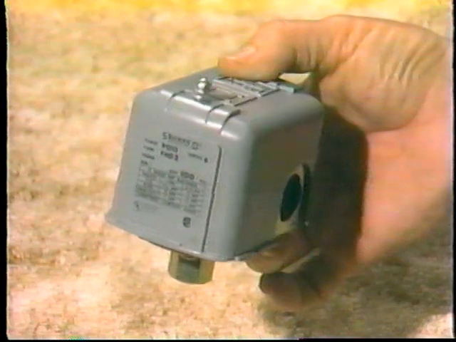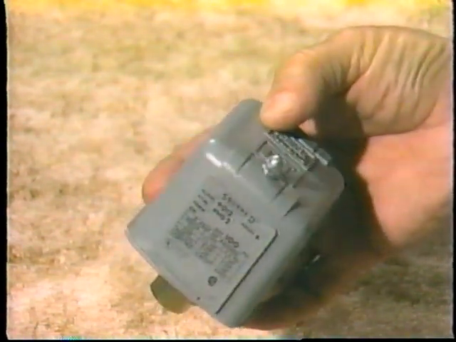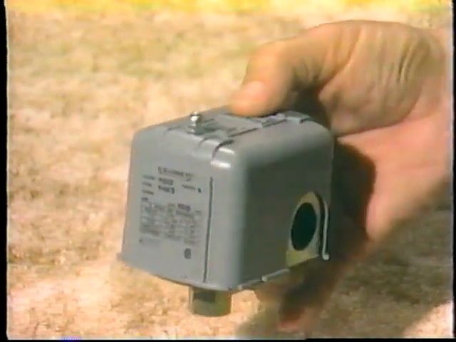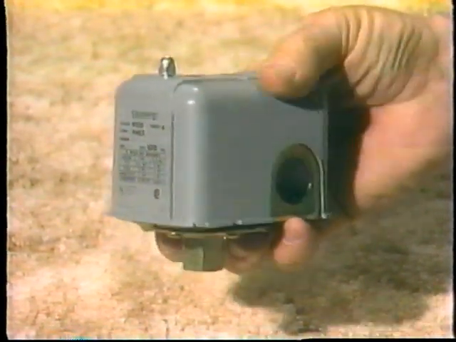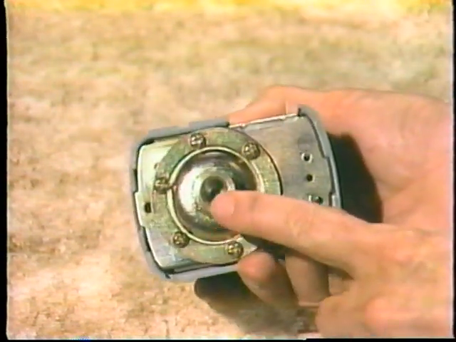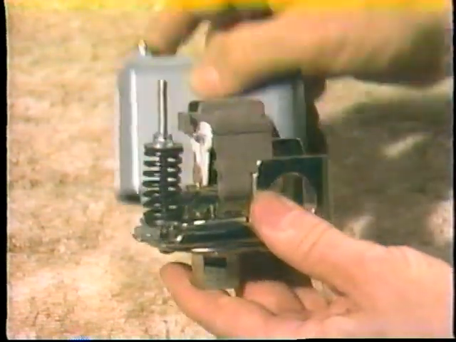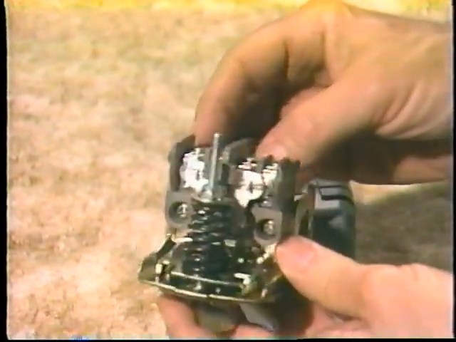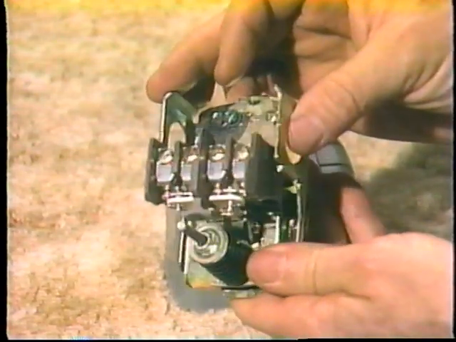On smaller horsepower compressors, the device we use to sense tank pressure and to control actuation and deactuation of the compressor is a pressure switch, like this one. Here is the inlet port, connected to the tank, and here is where the electrical contacts are housed. They are used to turn the electric motor on or off.